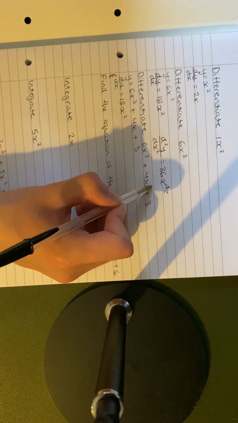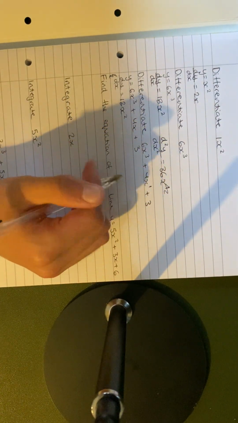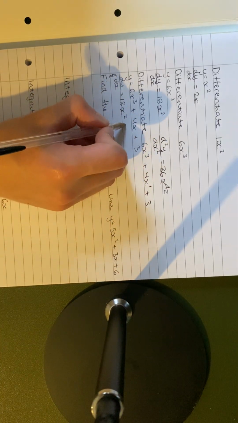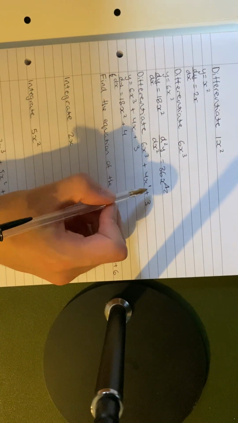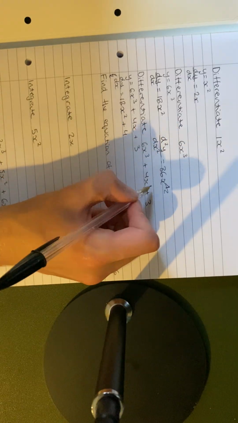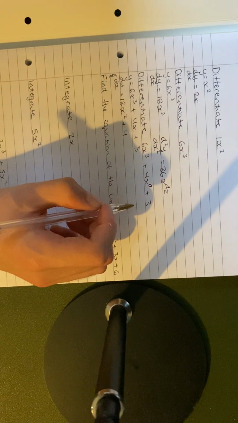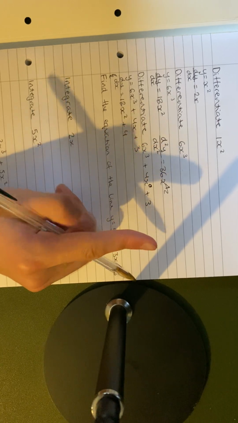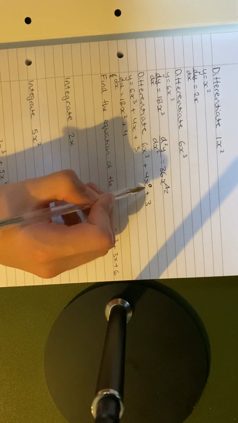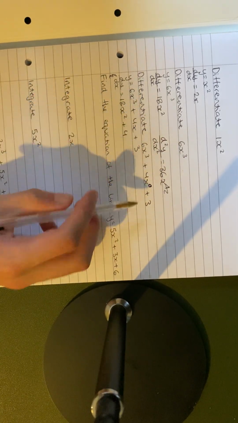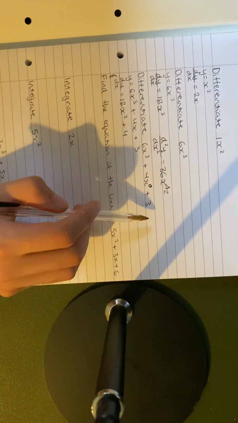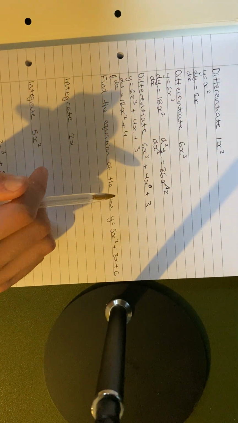There's an invisible 1 here because you don't have to write it, but 1 times 4, the coefficient, is still 4, and then when you minus 1 from the power, you get x to the 0. Anything to the power of 0 equals 1, which means it would be 4 times 1, which is still 4. The 3, you don't do anything with because the x term is not in there. It just disappears when you differentiate.